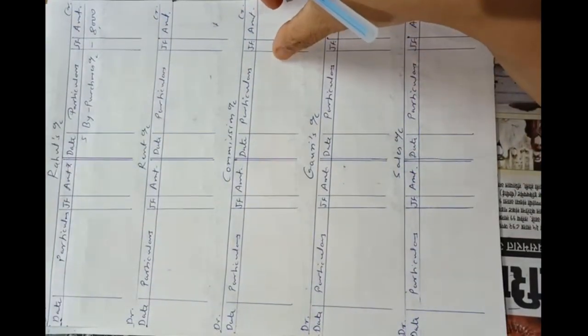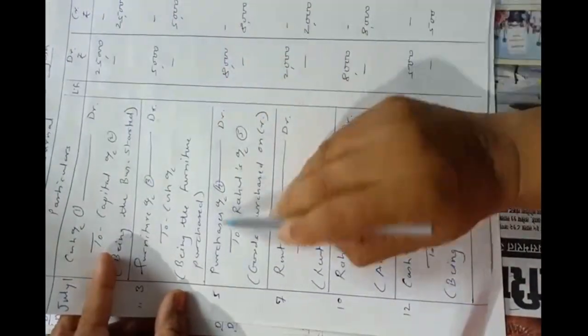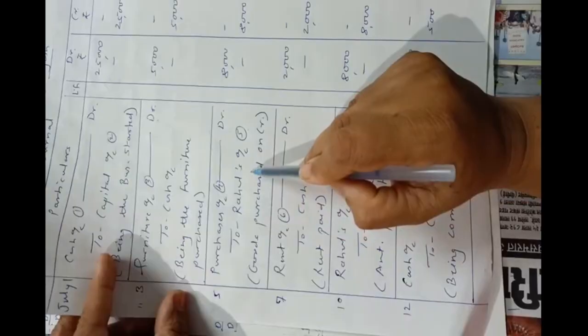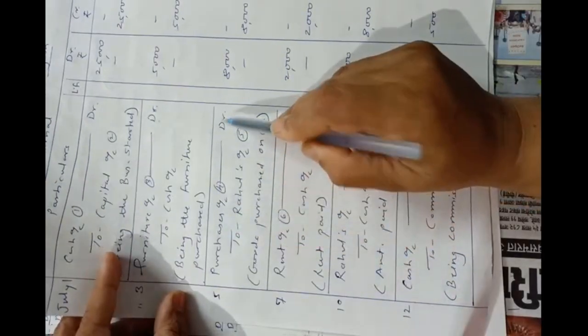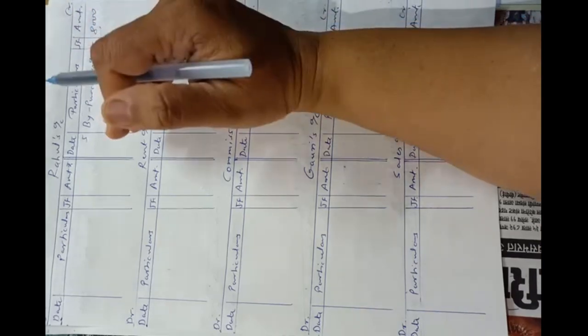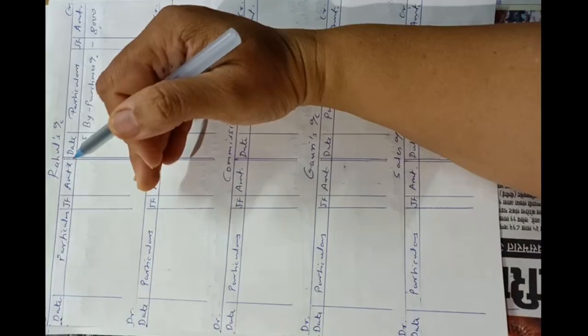Okay, म्हणजे बघा, पर्चेसेस अकाउंट डेबिट टू राहुलचं अकाउंट, आपण पर्चेसेस अकाउंटच्या डेबिट साईडला टू राहुल असं लिहिलं आहे, आणि राहुलच्या क्रेडिट साईडला बाय पर्चेसेस. ओके, म्हणजे पहिल्या अकाउंटच्या डेबिट साईडला आपल्याला क्रेडिट केलेला अकाउंट लिहायचा आहे आणि दुसऱ्या अकाउंटच्या क्रेडिट साईडला पहिला अकाउंट लिहायचा आहे, असा त्याचा अर्थ होतो.